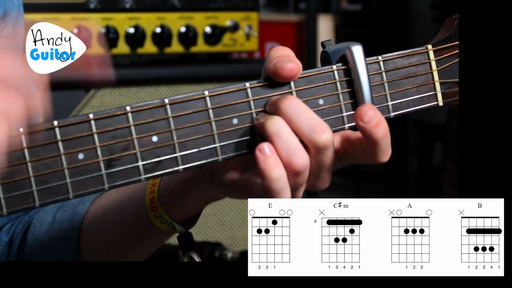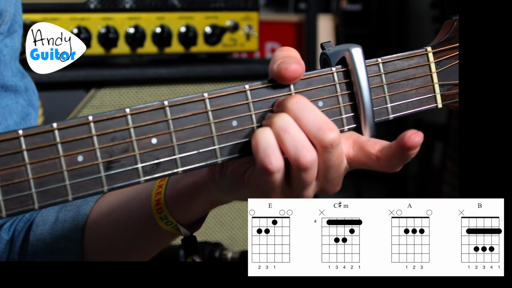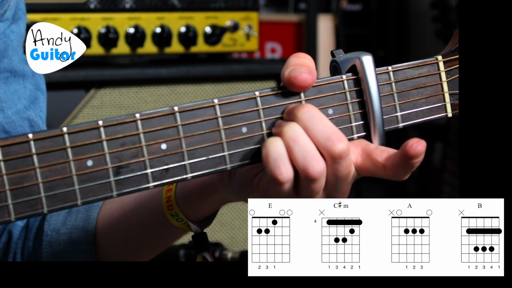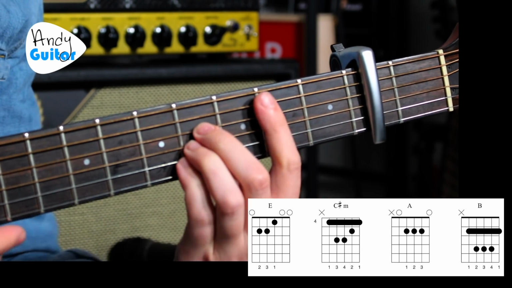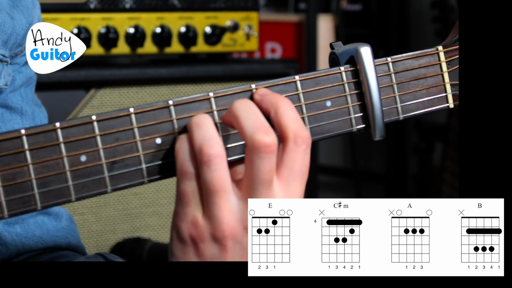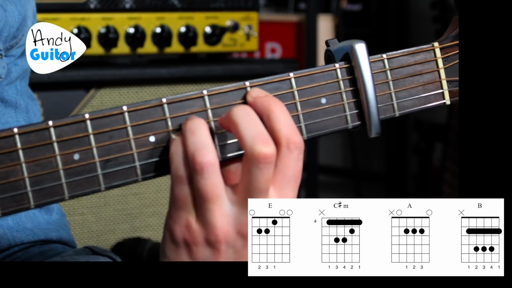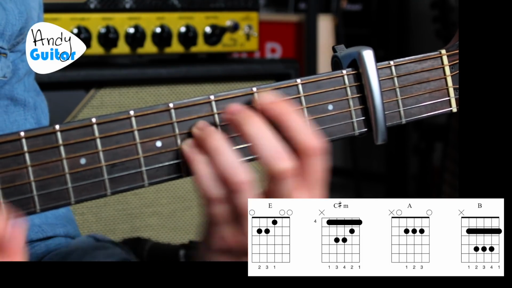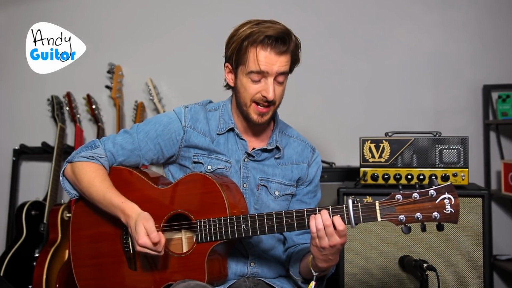To A, I would go for A sus2, but you can go for a normal A. "I can deal with the bad nights." To B, but I would encourage this one. Just in my opinion, I think it sounds cool. "When I'm with my baby, yeah." And as I say, that goes throughout the entire song.